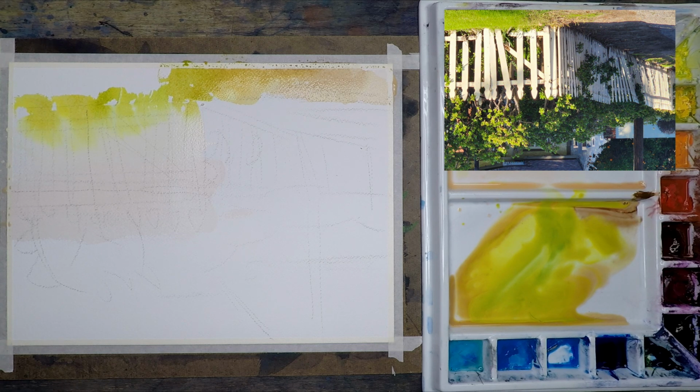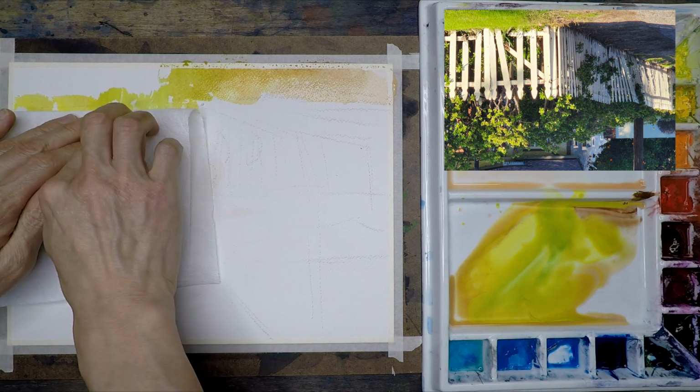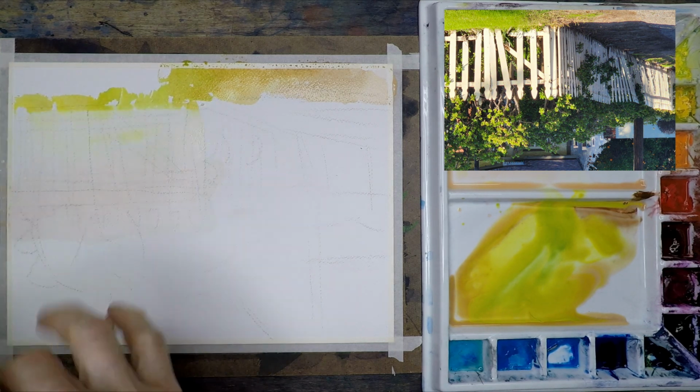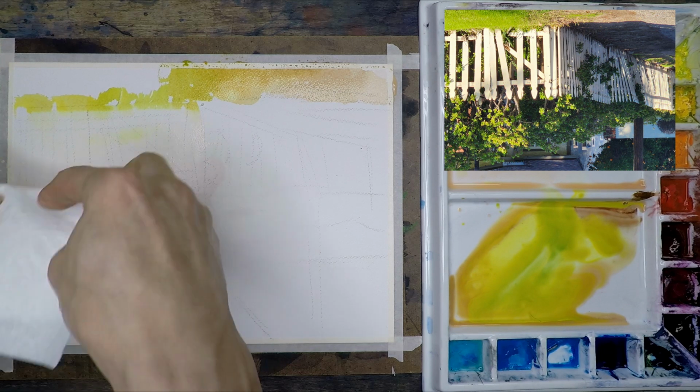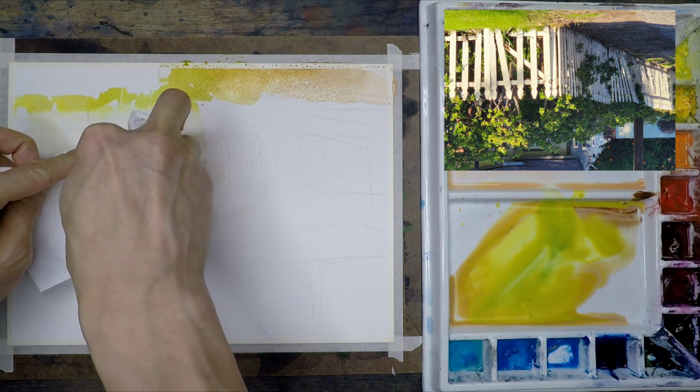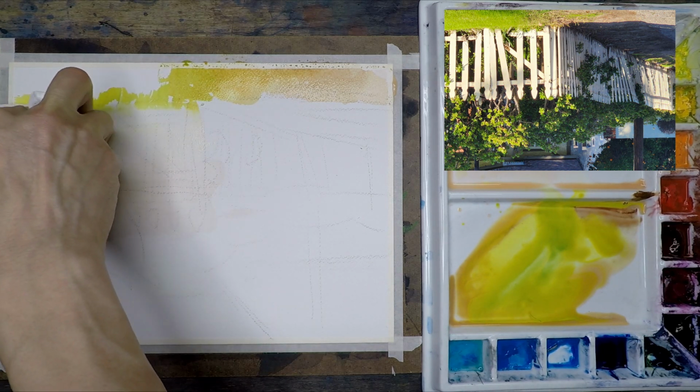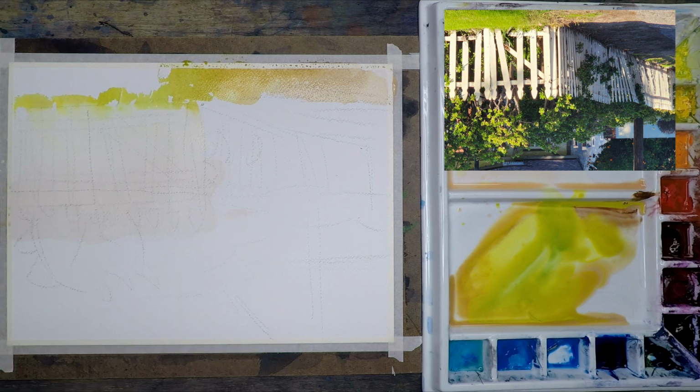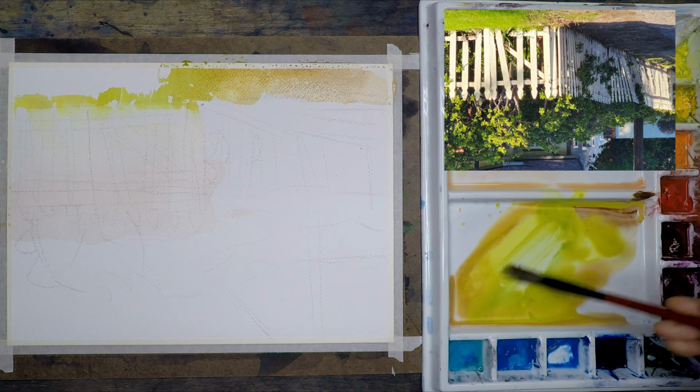And this is the part where you can see that I painted the fence first, and because I didn't wait, the yellow that I put down just right away bleeds into the fence, and I had to use a paper towel to mop up some of that color.